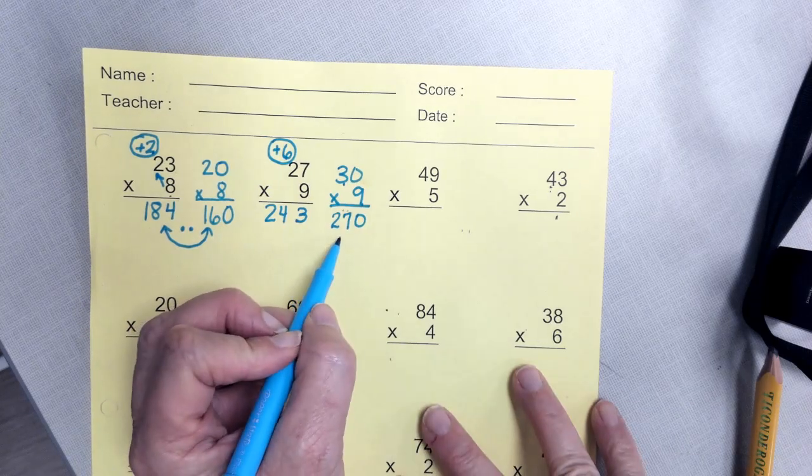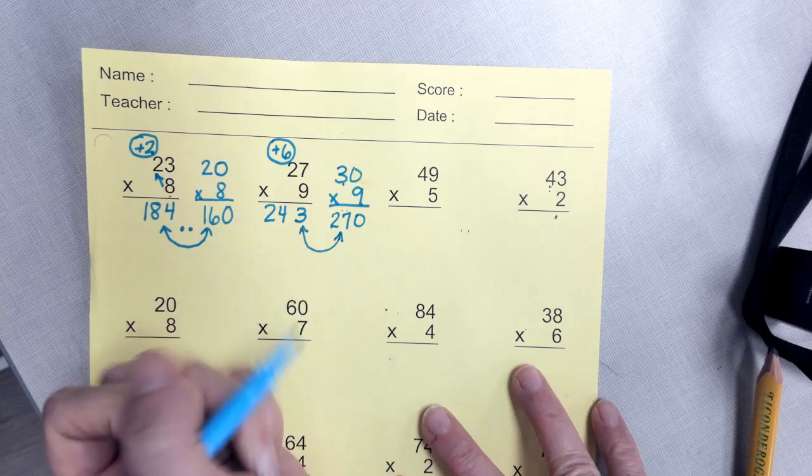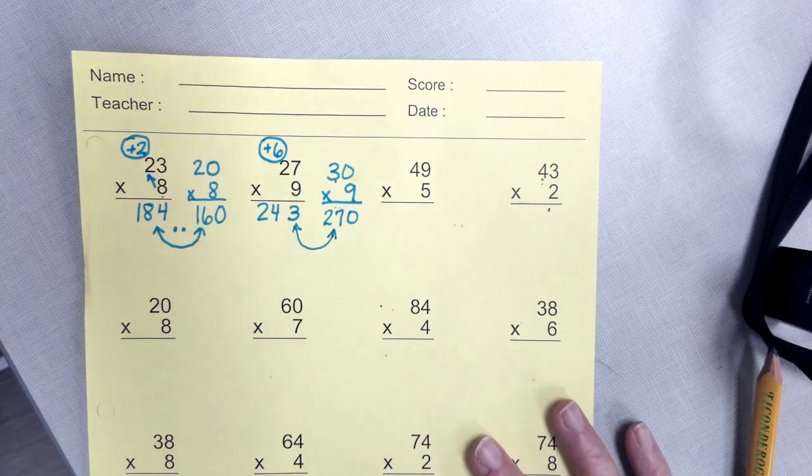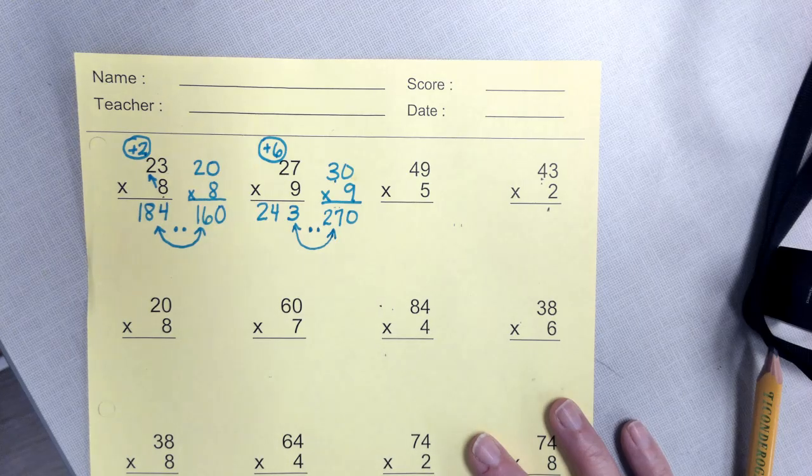So this does give me a reasonable number. Okay, so I'm going to go ahead and give myself a smiley face. Really, our estimate is just to keep us from getting something that's completely unreasonable. Our estimates are just to help us decide if something is kind of close, kind of reasonable.